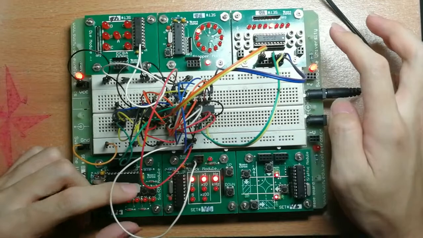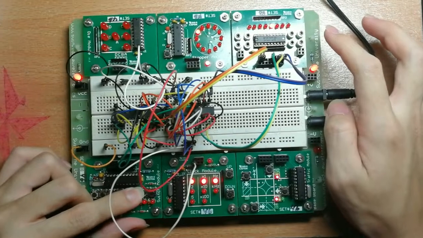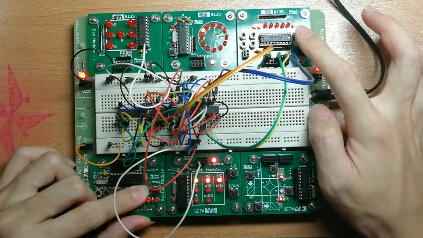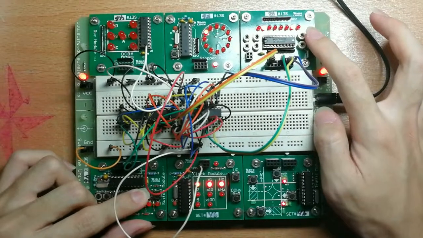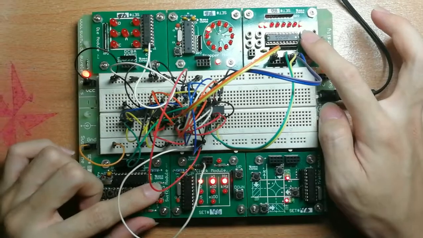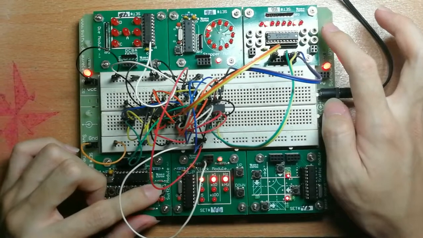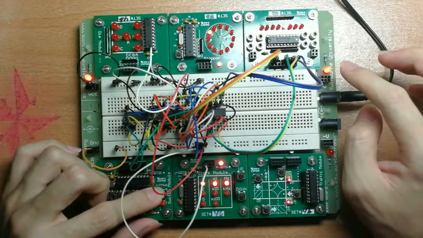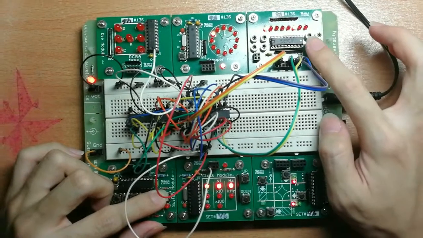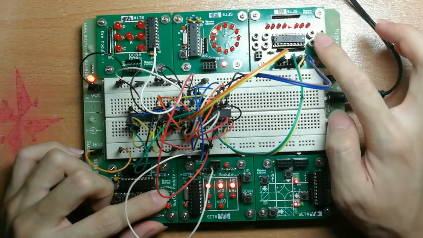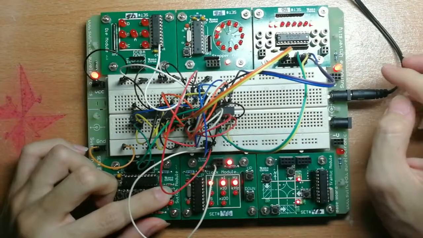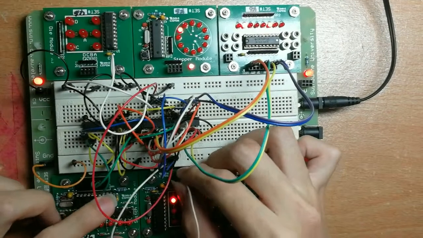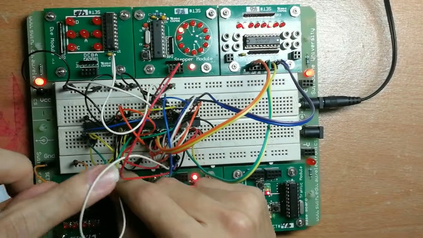When the enable is on, the output goes anti-clockwise. When the CW is on, the output goes clockwise. So next I will generate the clock input manually.